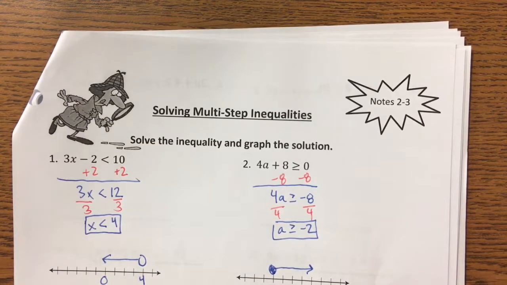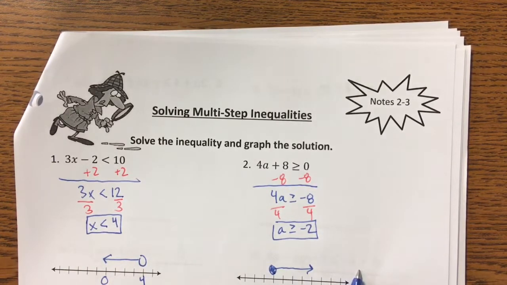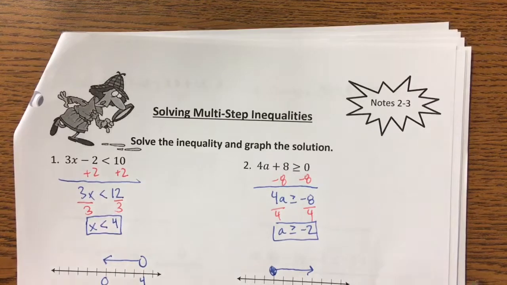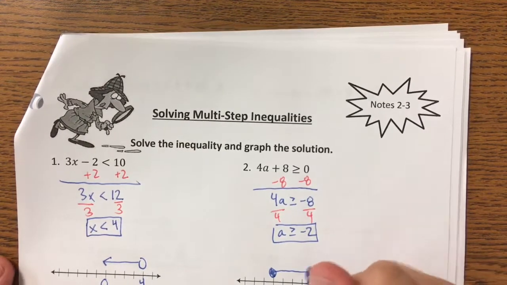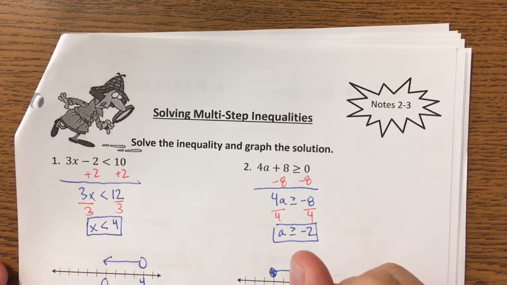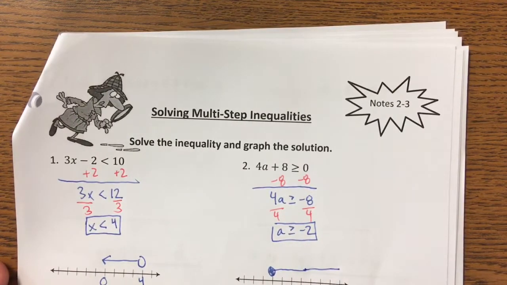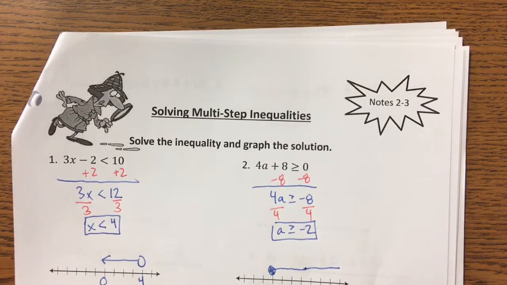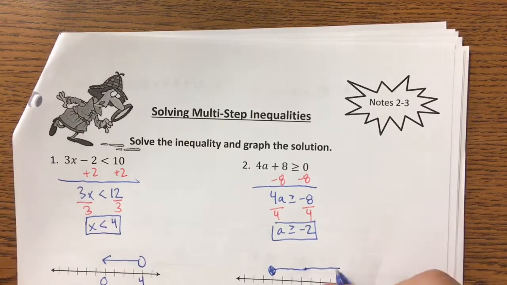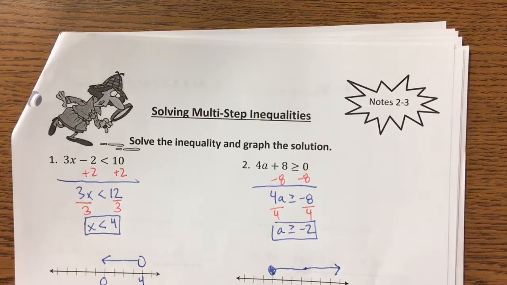Now I noticed on some of the quizzes, I'm not going to take off points at the moment, but some of you are just drawing a line with no arrow. So make sure you're putting that arrow to make it very clear that this graph is continuing past this little grid. Okay? Moving forward, that's not going to be good enough, especially with what we're going to do next time. So make sure you do include that arrow at the end.